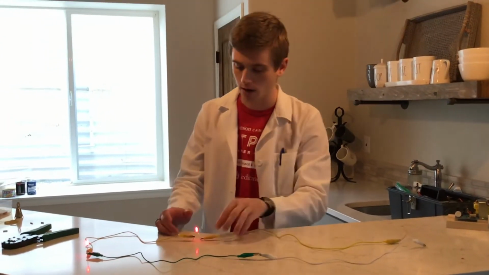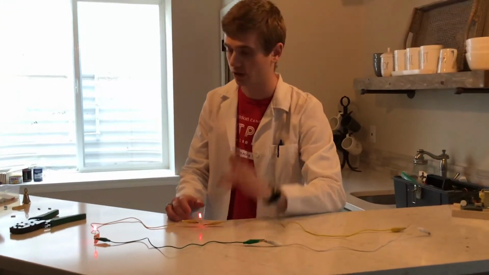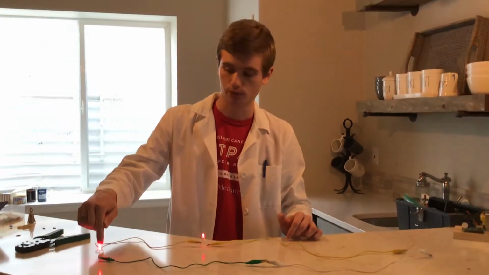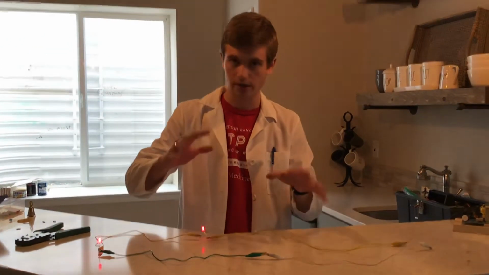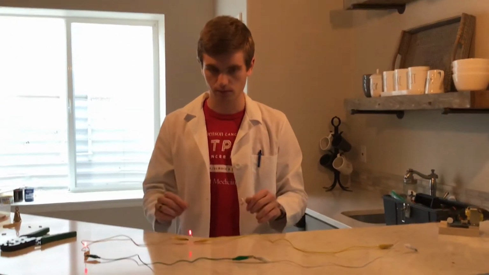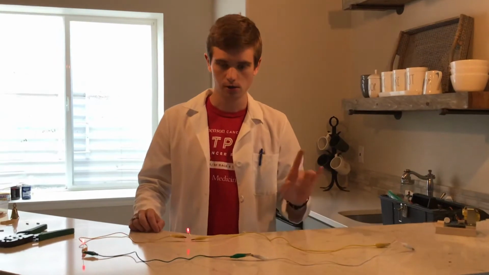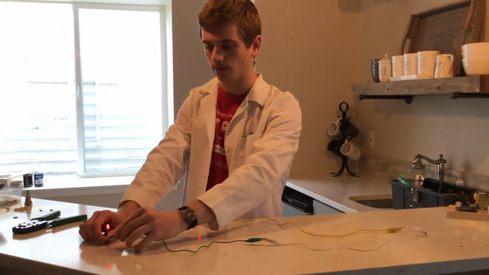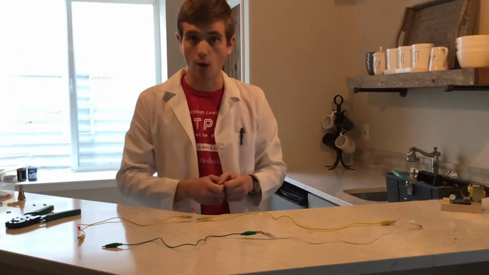Now, once again, I want you to pause the video and hypothesize what's going to happen if I remove this bulb from the circuit. So pause the video, take as much time as you need, make a hypothesis, and then restart the video. Okay, so now that you've made your hypothesis, I'm going to disconnect this light. We're going to see what happens. I disconnect it, and now what happens?